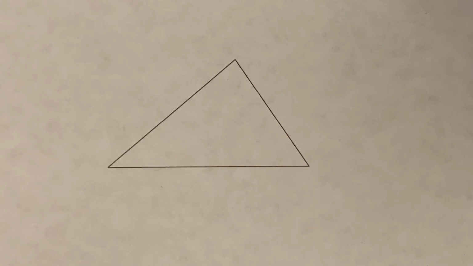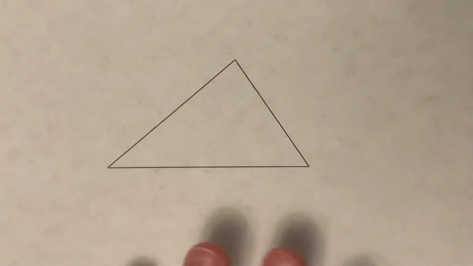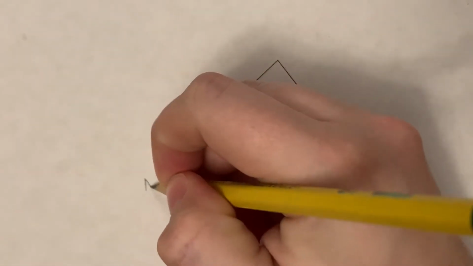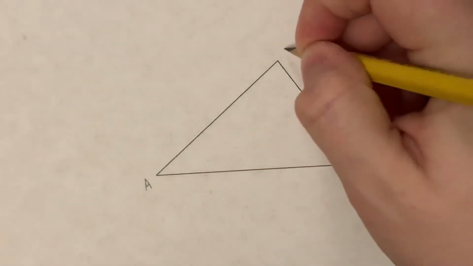This is a video on how to construct the centroid. So remember, the centroid is the intersection of the three medians of a triangle. So we just have to construct those medians. To do that, it's actually really easy. So let's go ahead and label our triangle A, B, and C.